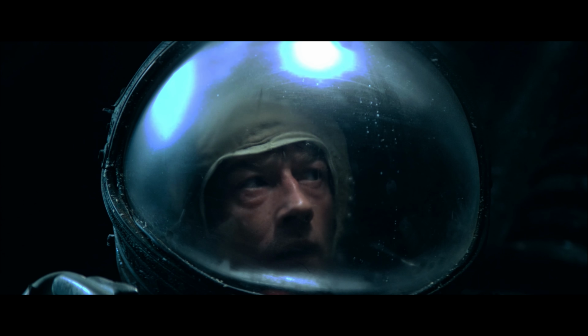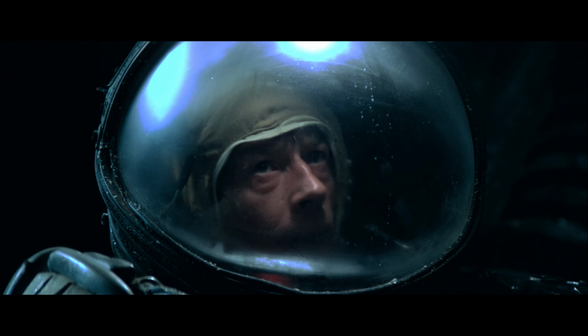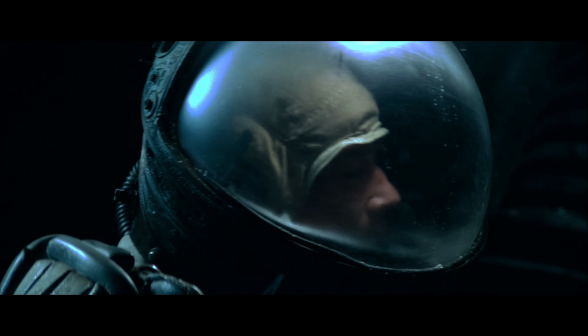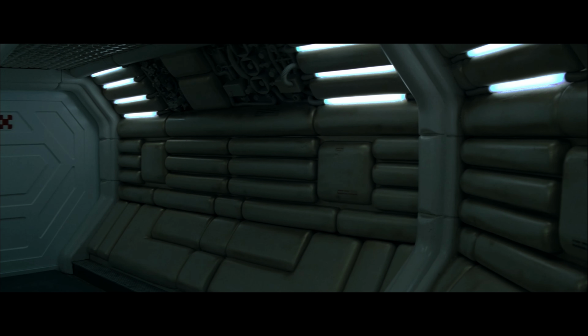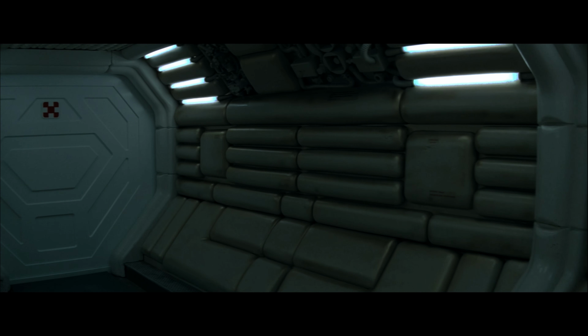This technique adds to the sense of dread and vulnerability as the audience sees events unfold through the eyes of the protagonists. Alien features several long takes which heighten the tension by prolonging the suspenseful sequences. These extended shots keep you on edge as you wait for the alien threat.